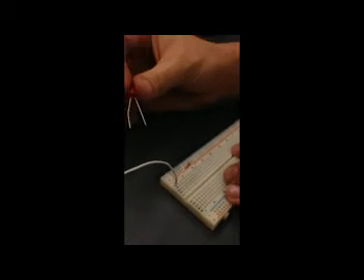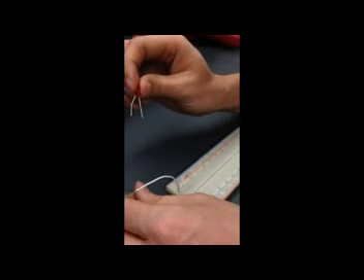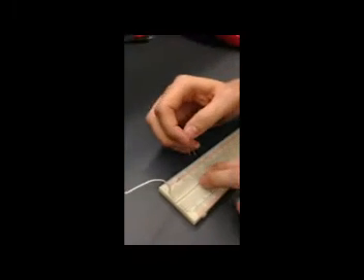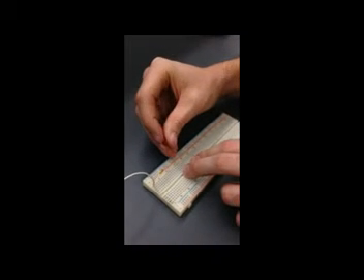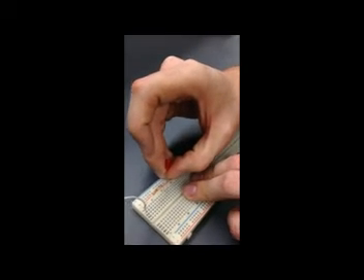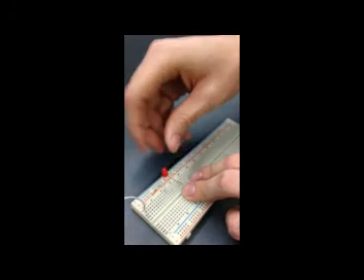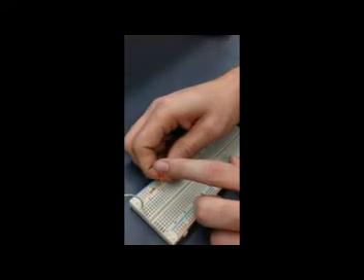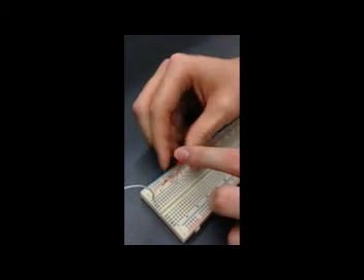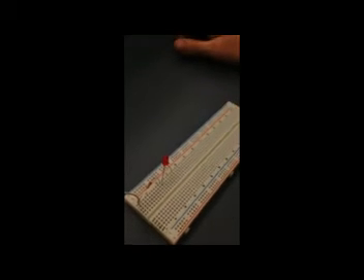Using the red LED, we'll put the longer side, which is the positive, facing towards the resistor, and then place one end into the row there and the other end in a different row. And that is the first part of the RC circuit.